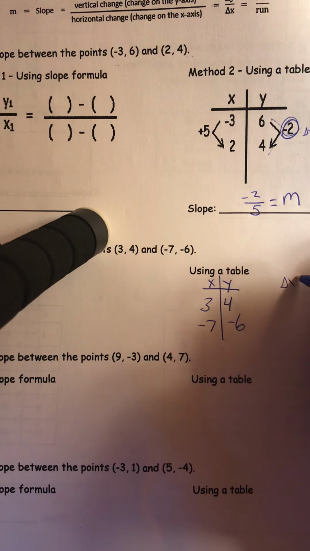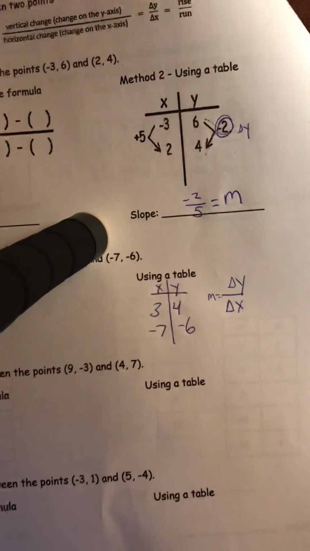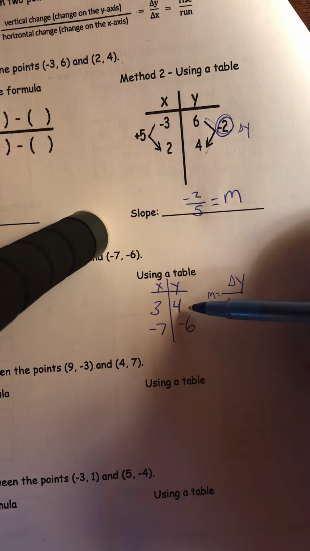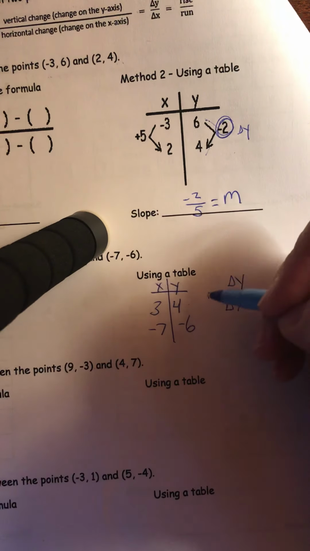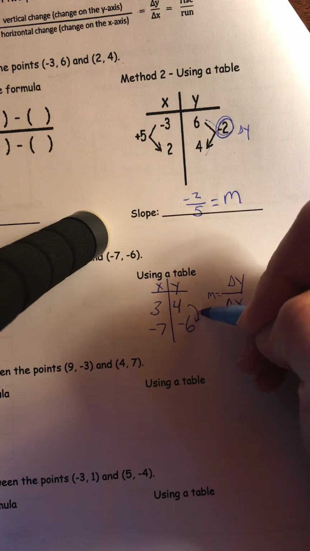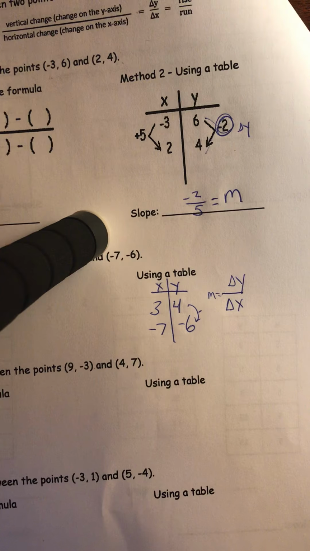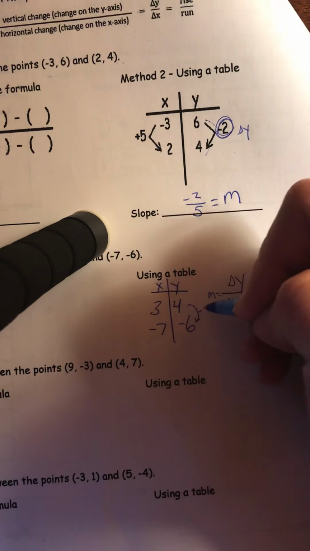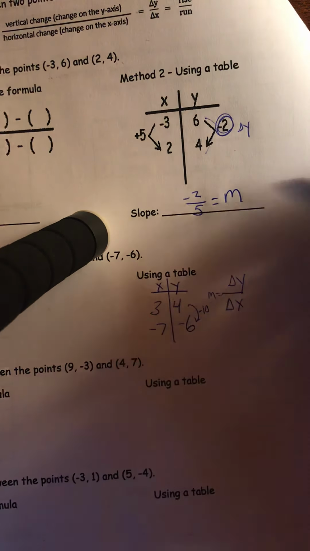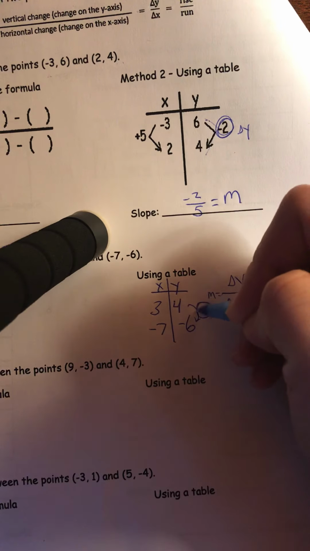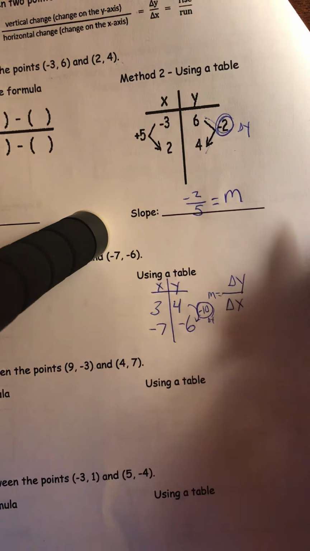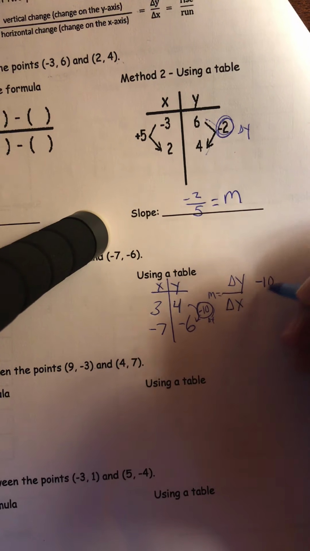Okay. So here's your y values. We're going to do change in y over the change in x to find the slope, right? So look at your y values, which are here. They go from a positive to a negative, so you know it decreases by how much? What's the distance between 4 and -6 on your number line? -10. So -10 is your change in y, which goes in the numerator.